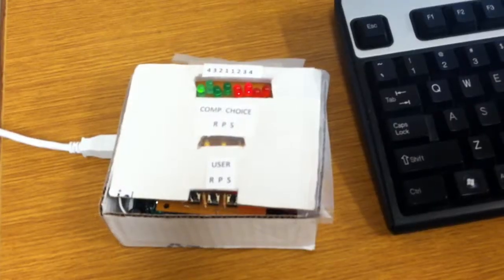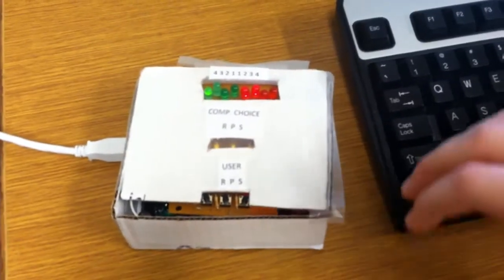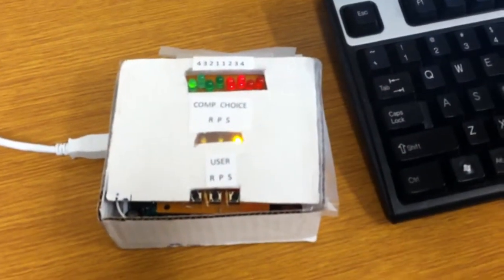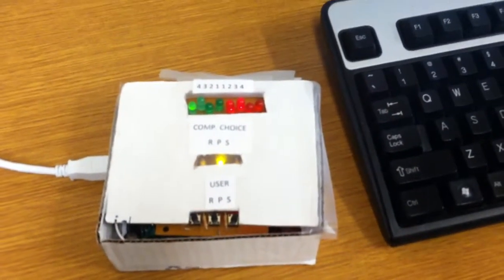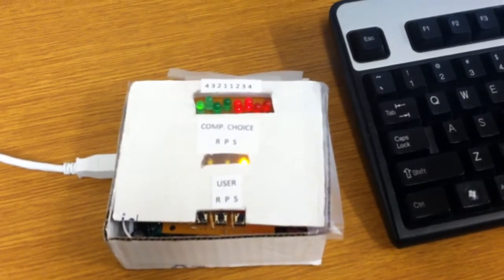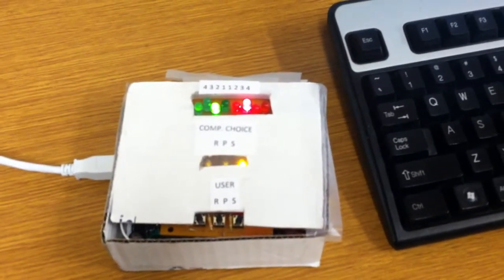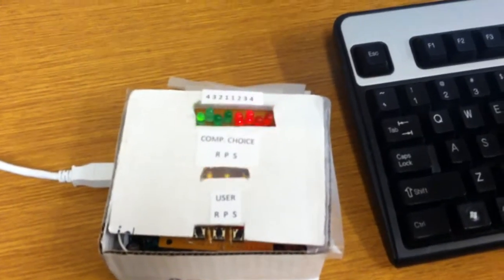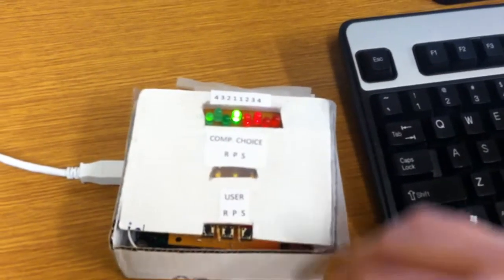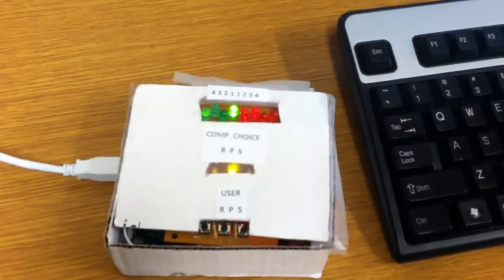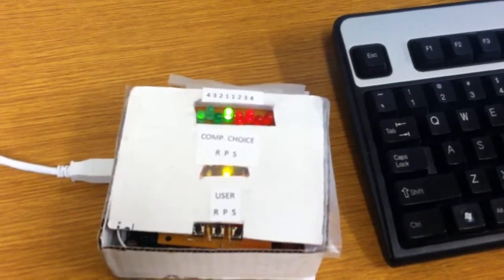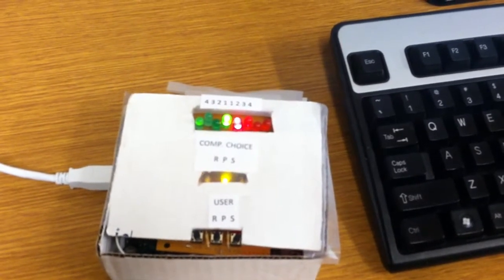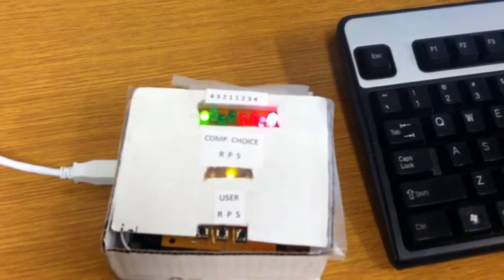Cool. Okay, and now it's time to show you guys how this works. So the computer's already gone through its little LED light show, so let's choose rock. Computer chose scissors, and so one green LED light will stay on, showing that we have won 1 round. Okay, let's go with paper this time. The computer chose rock, so we won again, so now there should be 2 green LEDs on.